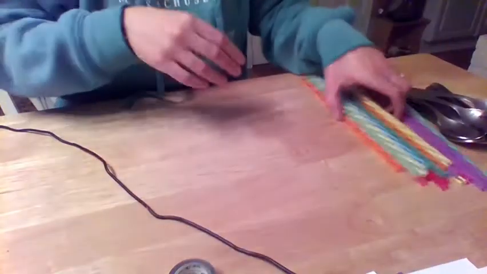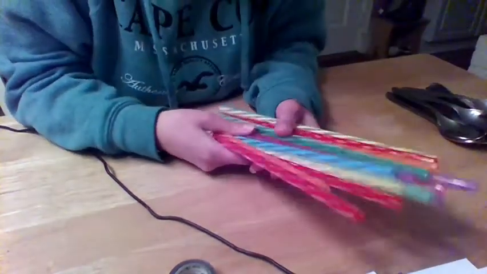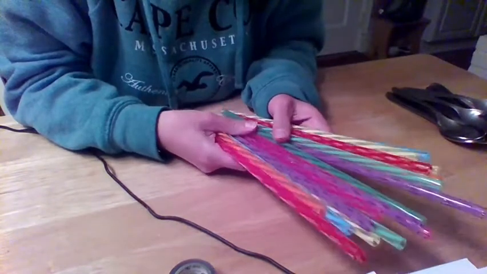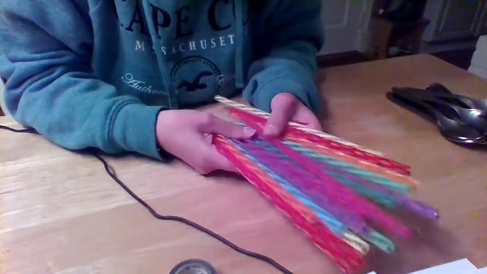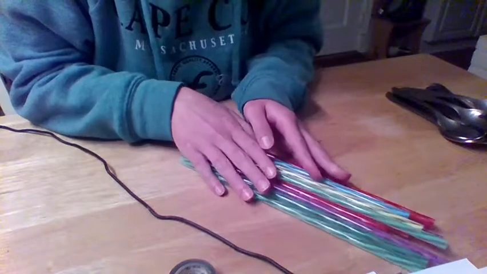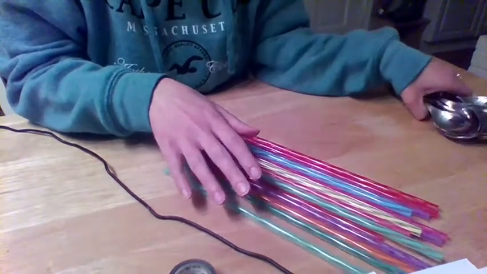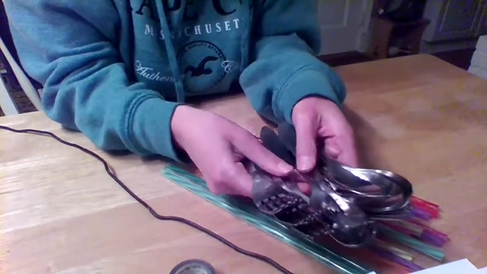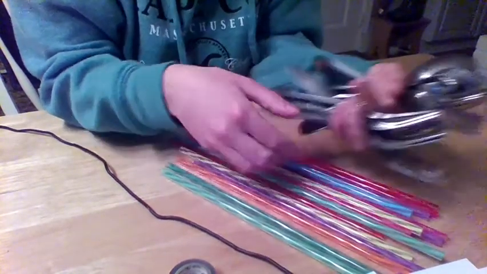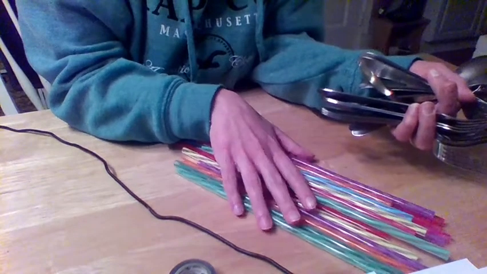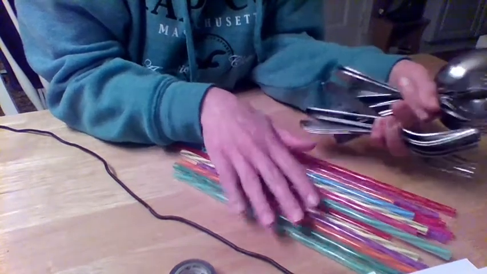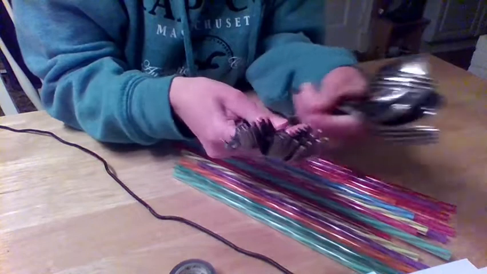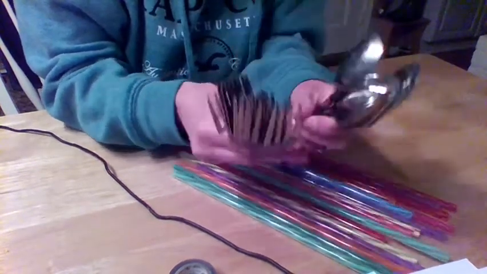I have these fun plastic straws. They're reusable, so they're really nice, and I picked them because they're really colorful, and I want this to be really fun and colorful. And I also just have some spoons and forks here, and I'm choosing things that I have a lot of, so more than a few, and these are all basically the same size.